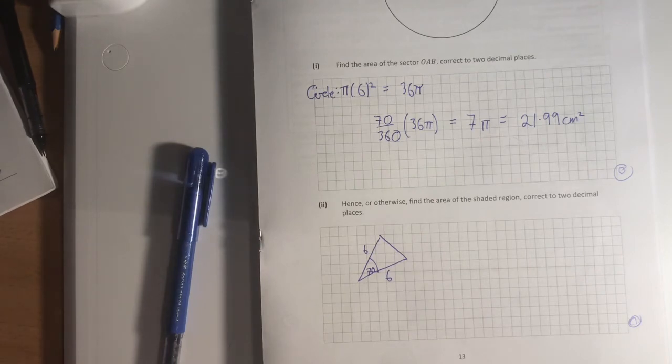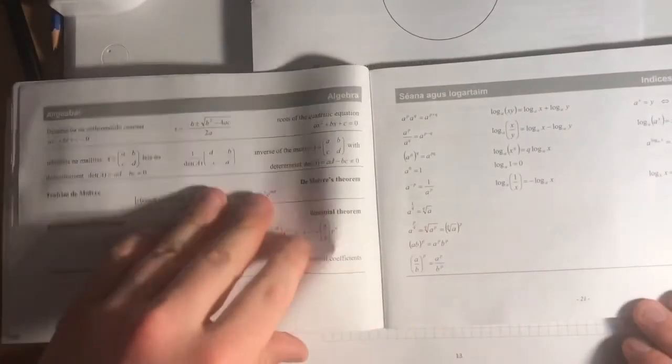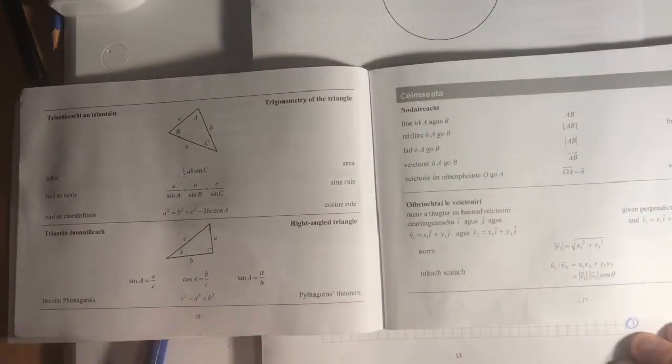I can go into my formula tables, and let's take a look at trigonometry, see what we have, because there's a formula for the area of a triangle in the trigonometry section. So let's go to page 17, I think, is it? Page 16. There we go.